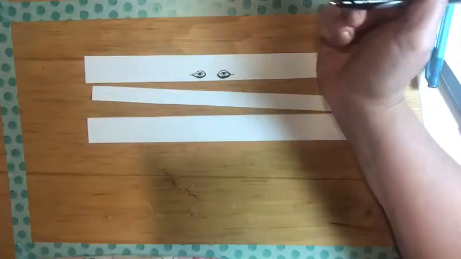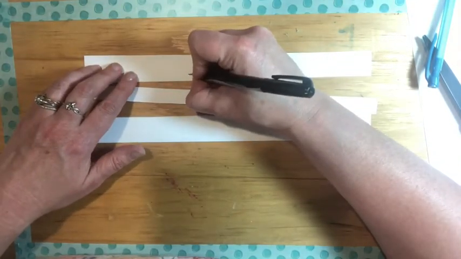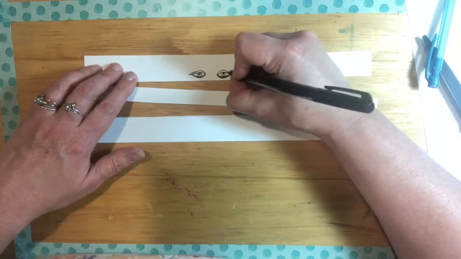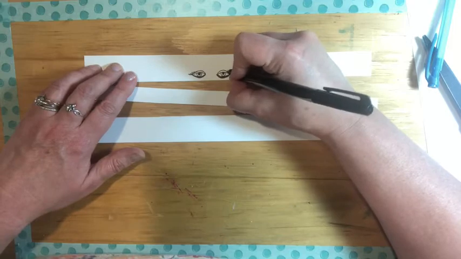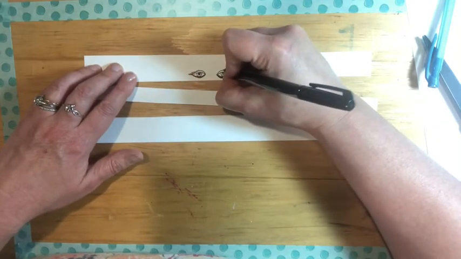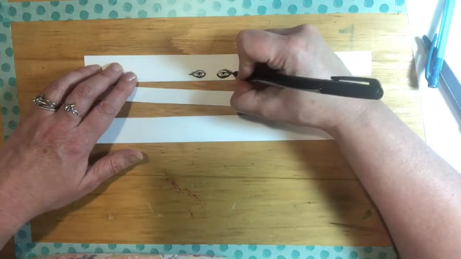All right, now, should I give it eyebrows? Should I give it more eyelashes? I'm gonna give it some more eyelashes. Okay, I'm making most of my eyelashes go this way.